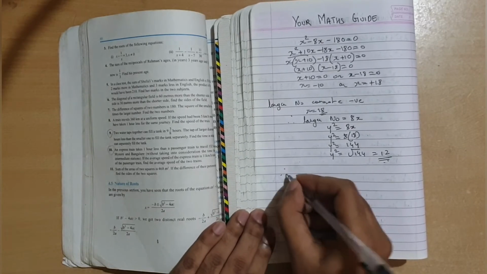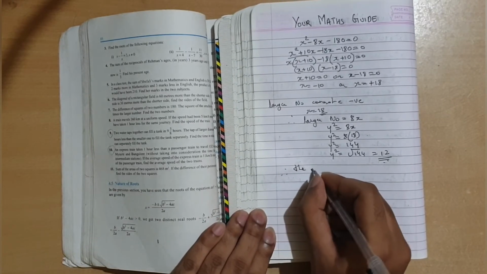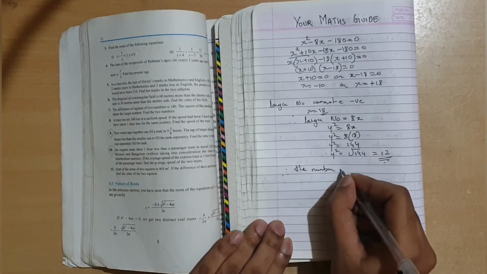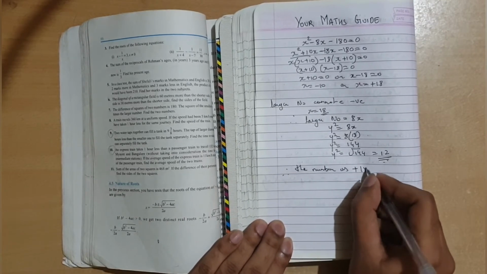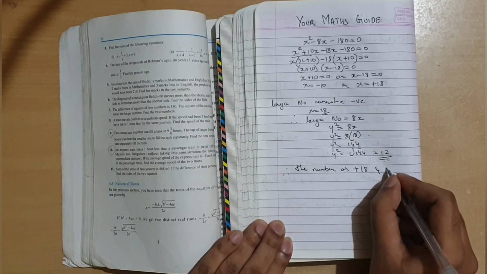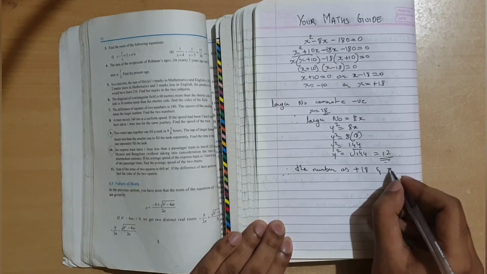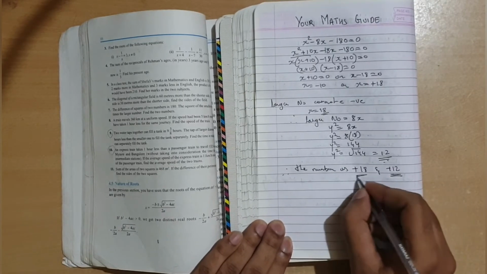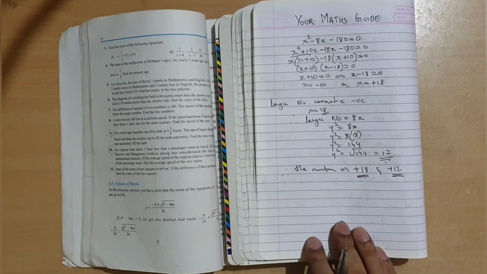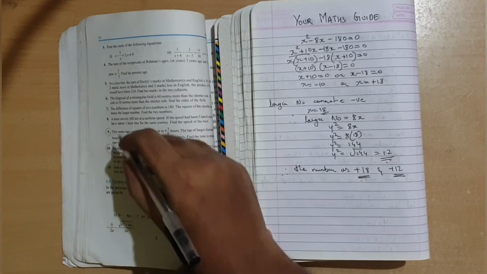Therefore the numbers are plus 18 and plus 12. These are the two numbers. Okay. Now let us go to our 8th sum.